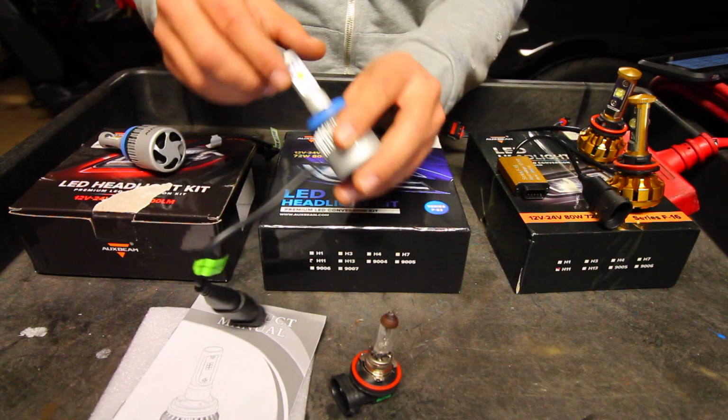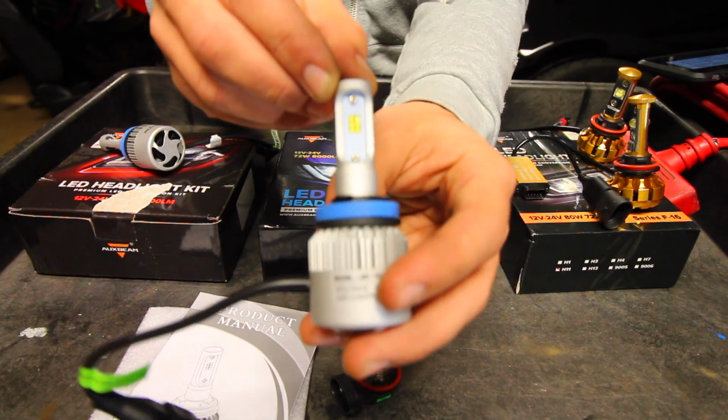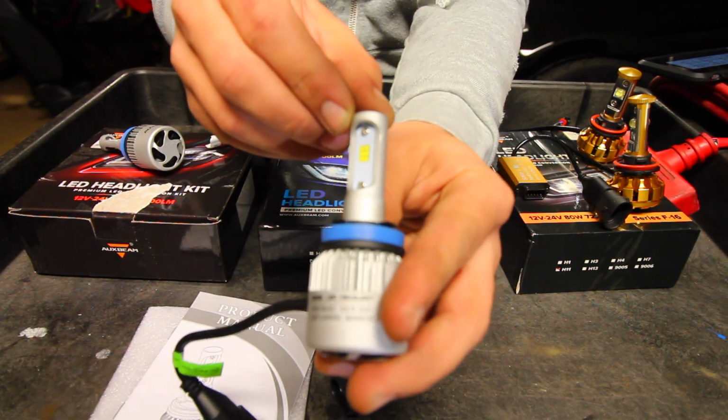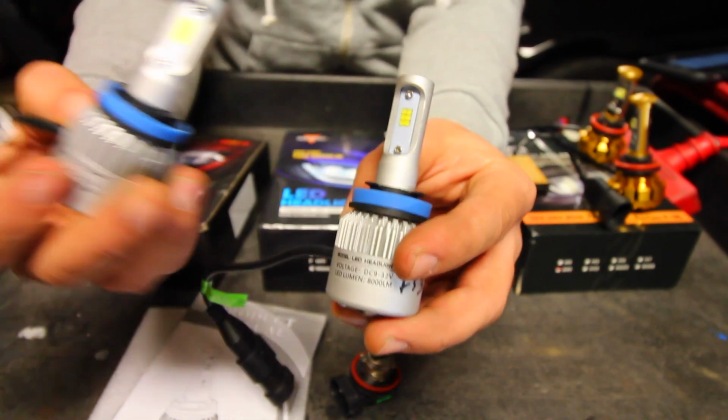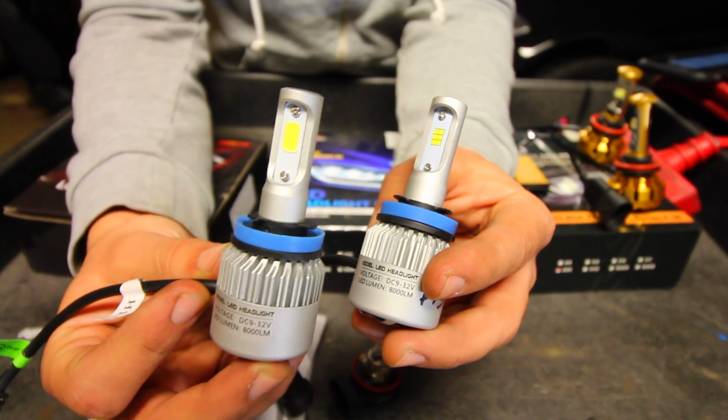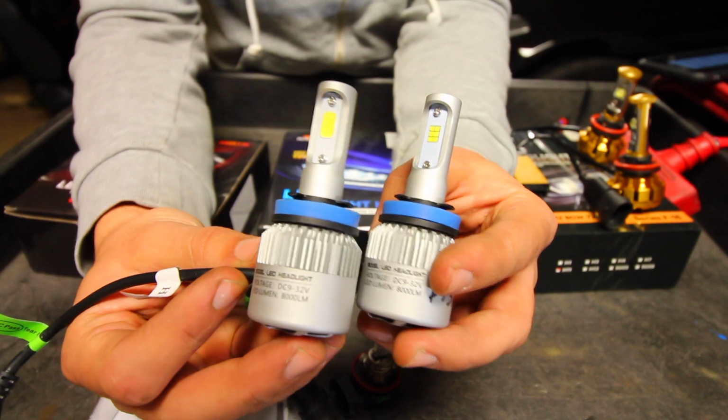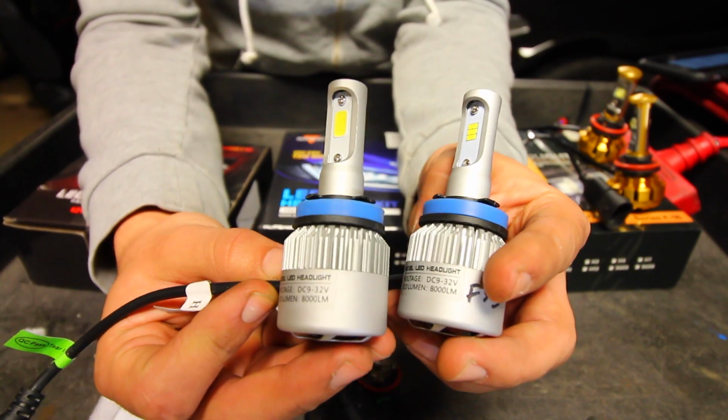So each one of these is manufactured by Philips. You can see these are slightly kind of small squares, and it's a little bit different than this one. However, if you were just gonna look at them straight up and you didn't really know much about the LEDs, you'd think they're the exact same thing. Now these are their entry-level ones.